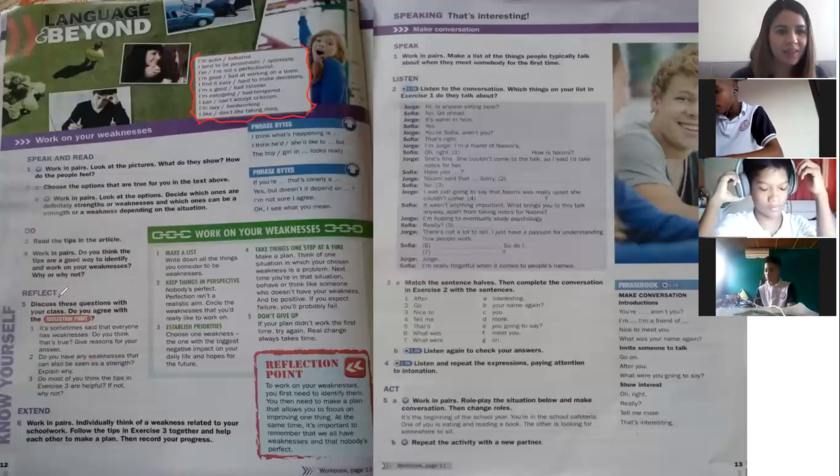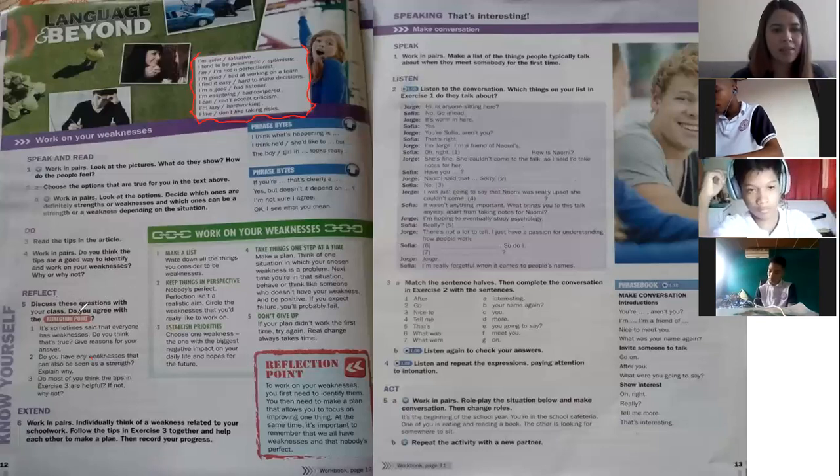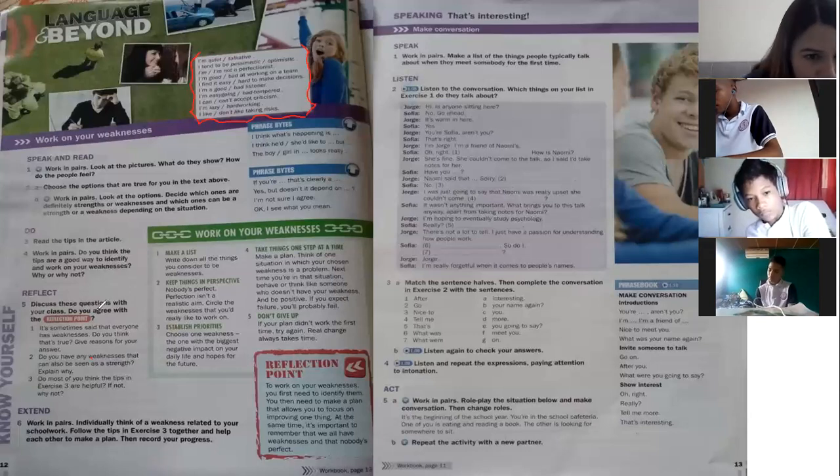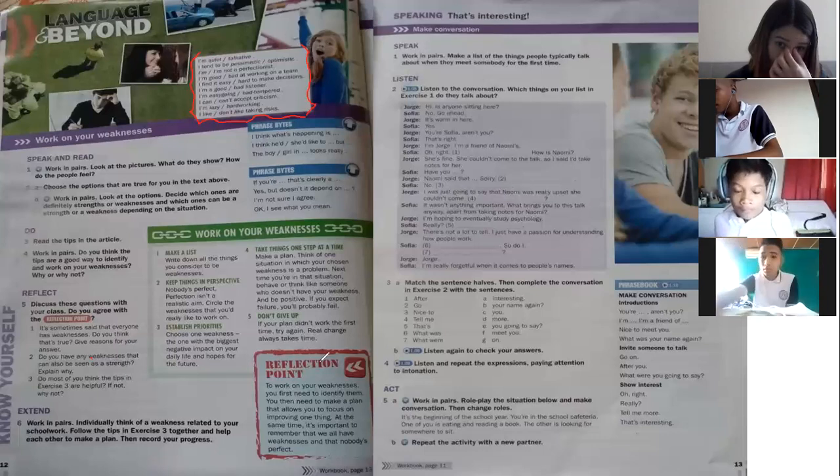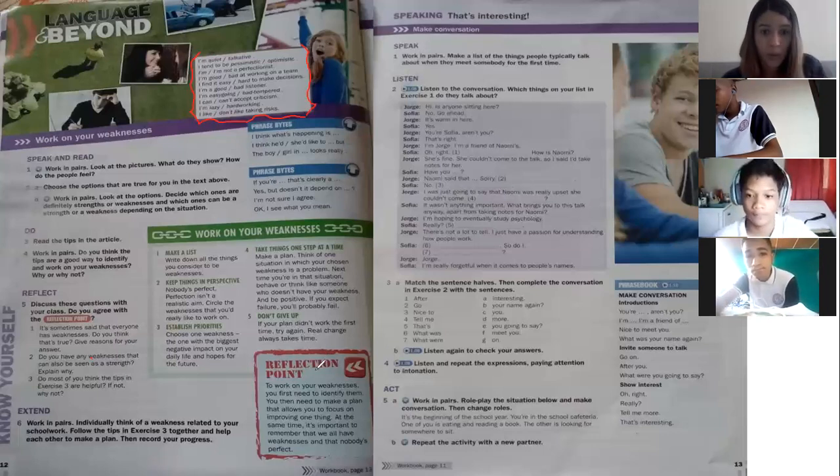Okay. Discuss the questions with your class and say, do you agree with the reflection point? Look here. To work on your weaknesses, you first need to identify them. Do you agree?